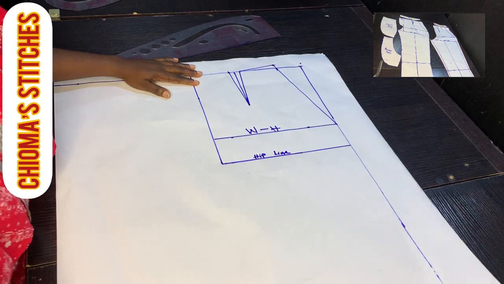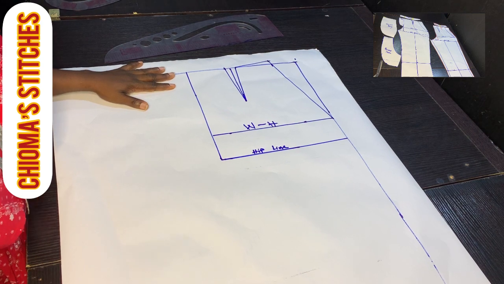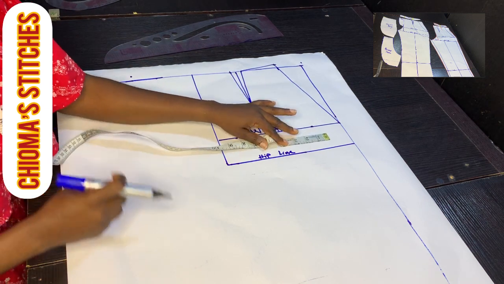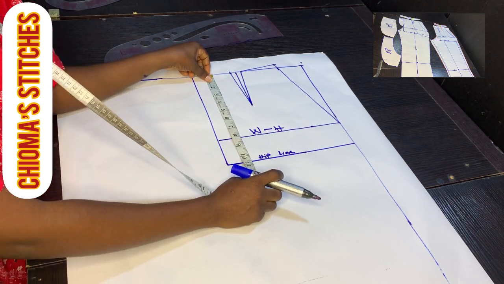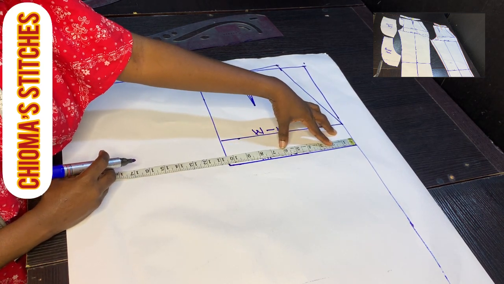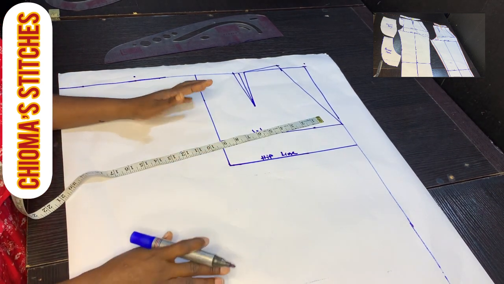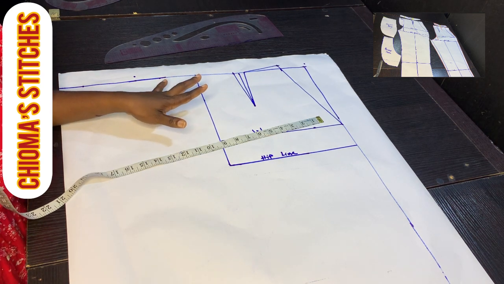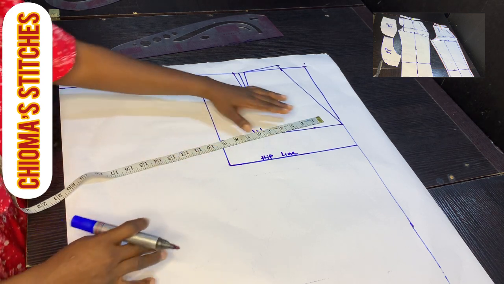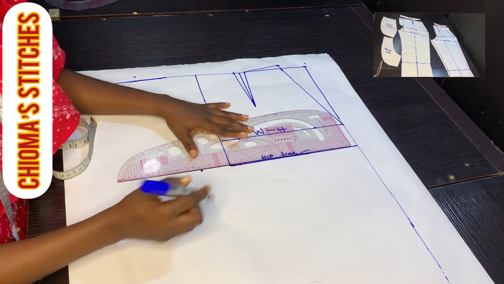Okay, so the next thing we're going to do now is introduce our crotch measurements. Now to get your crotch measurements and the crotch depth, your hip measurement is already your crotch depth. Now to get the crotch measurement, what you're going to do is mark out your hip divided by: for the front we use hip divided by 20, and for the back we use hip divided by 10. So my hip 42 divided by 20 will give me 2.1. So I'm just going to mark 2.1 here, and then extend this hip line to the 2.1.